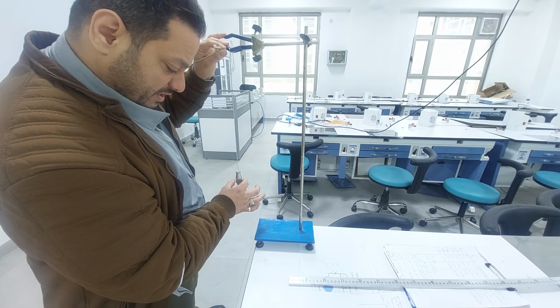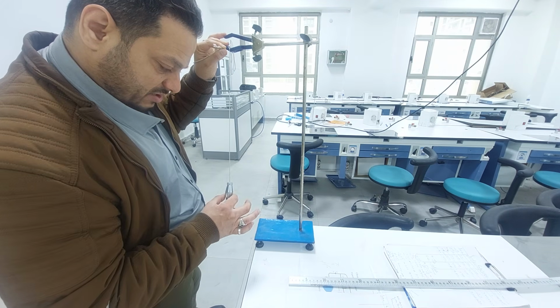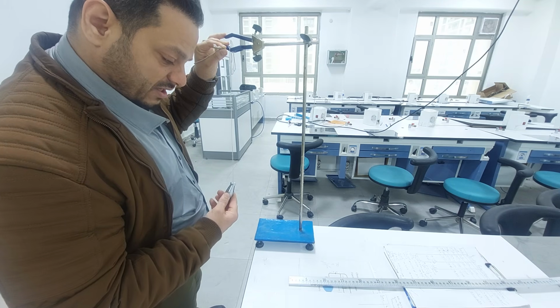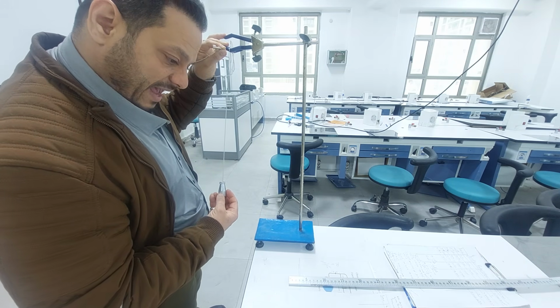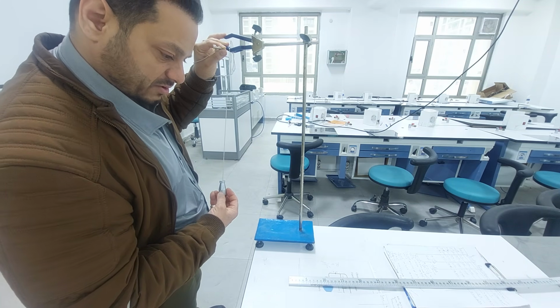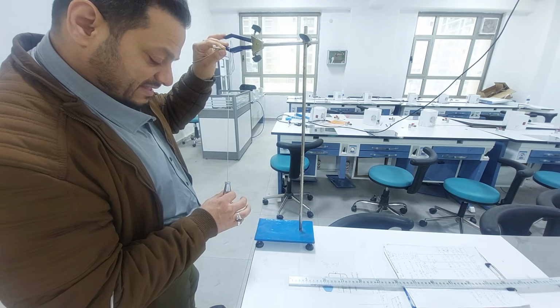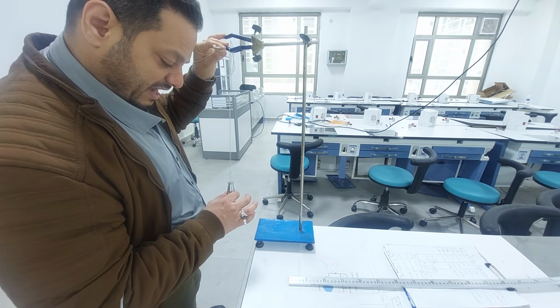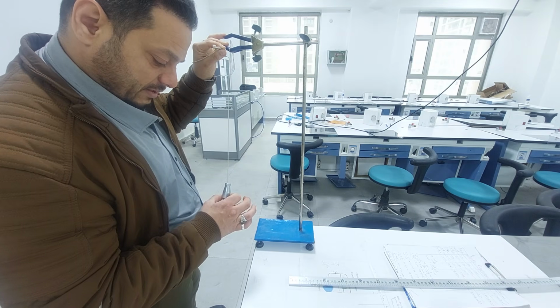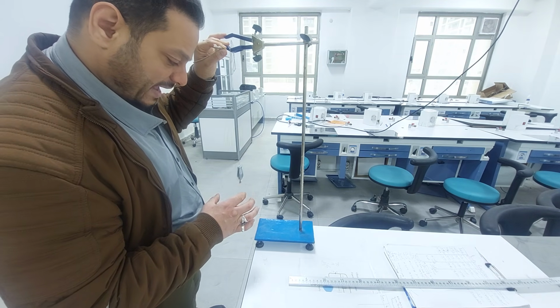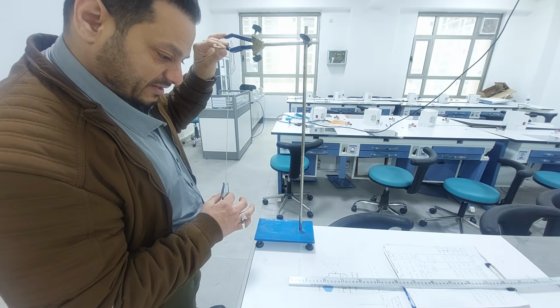What is the oscillation? Oscillation means when I take this body here, it goes and comes back to the same point. That means this mass has one oscillation. What is the time period? The time period is the time necessary for this body to go and come back to the same point.